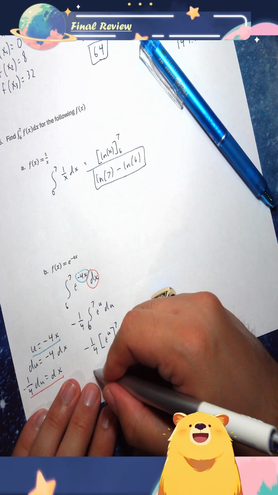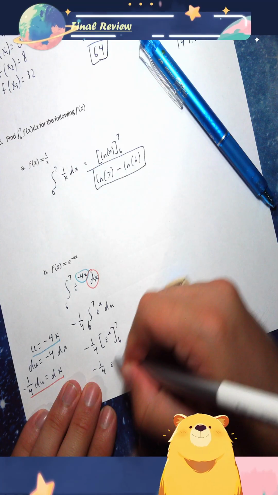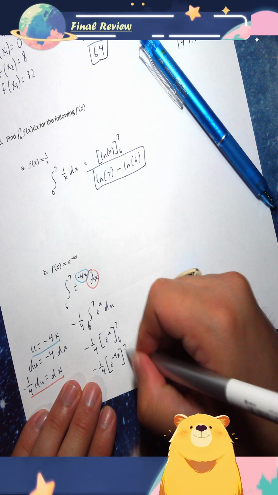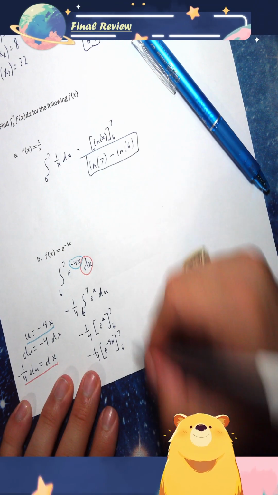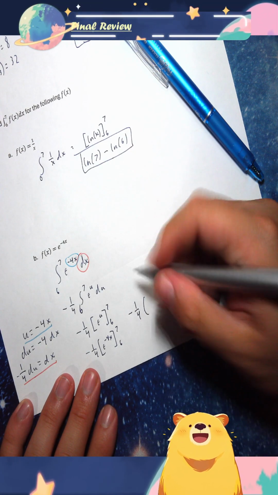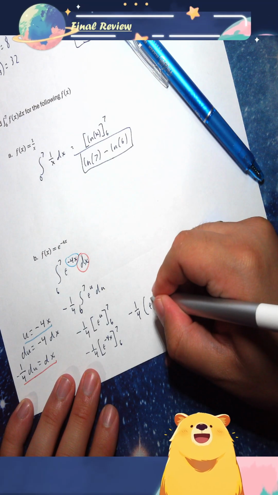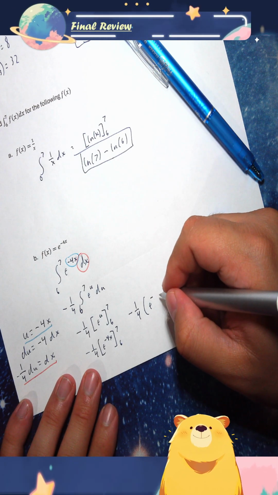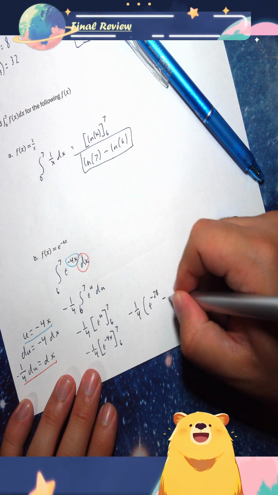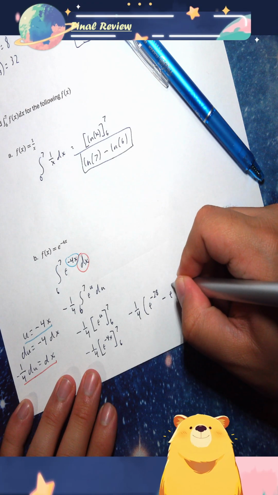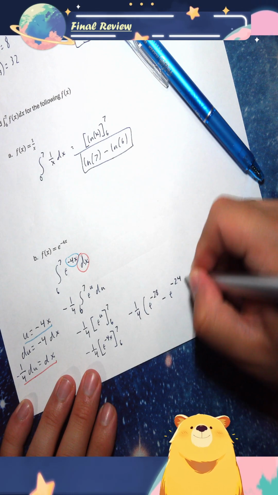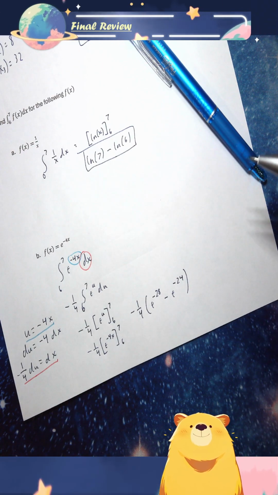Then we plug u back in, so -1 over 4 e^(-4x) from 6 to 7. And then this can just be -1 over 4 parentheses e to the negative 28, and then minus e to the negative 24. And that would be your answer.